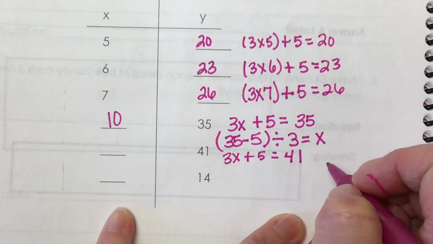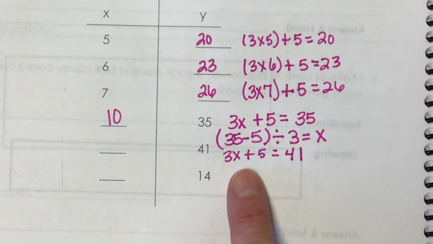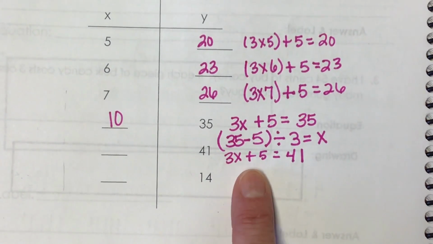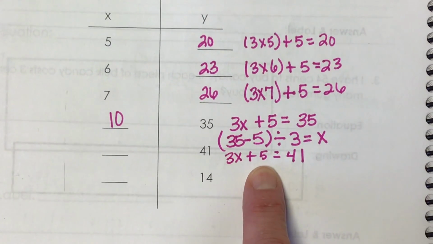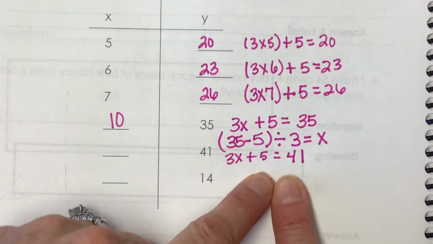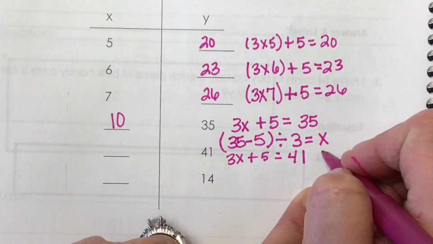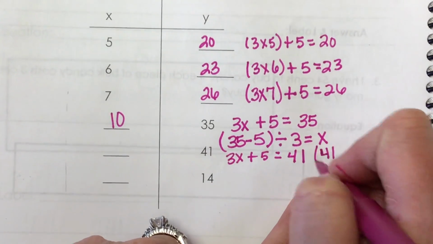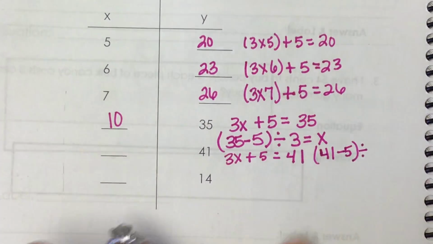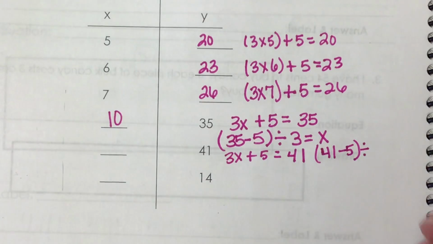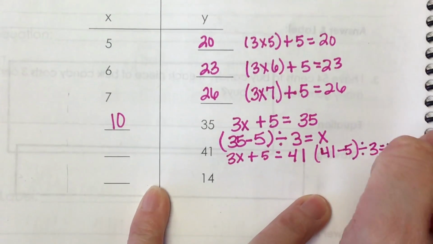Did I add 5 or multiply 5? No, I add 5. I'm adding 5. So I need to subtract 5 and do the reverse. So this time I'm going to do 41 minus 5. And what am I going to divide by? 3. And that's going to give me my x.